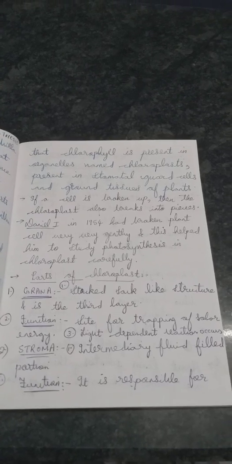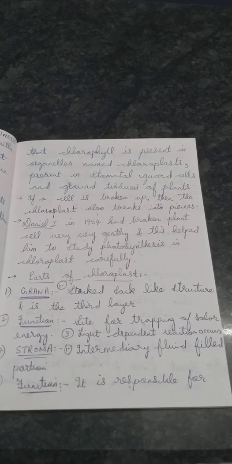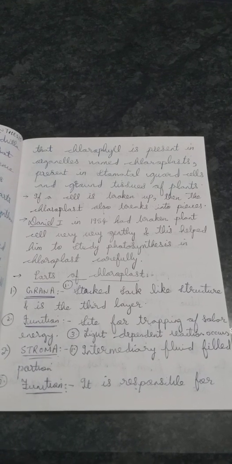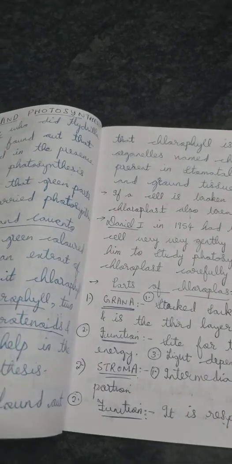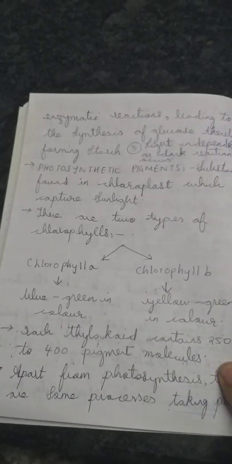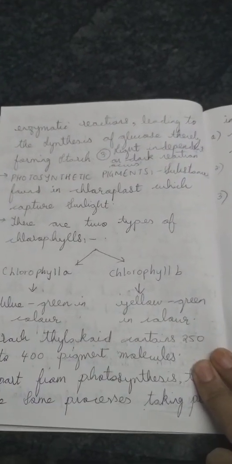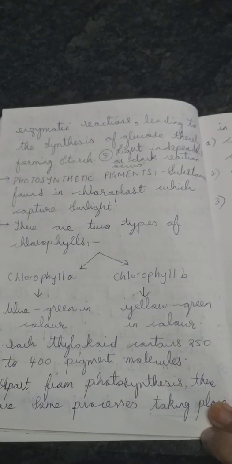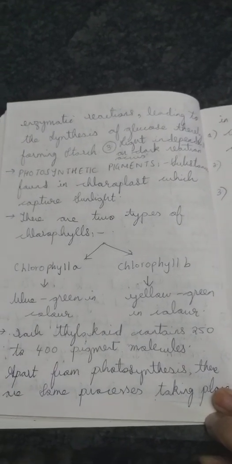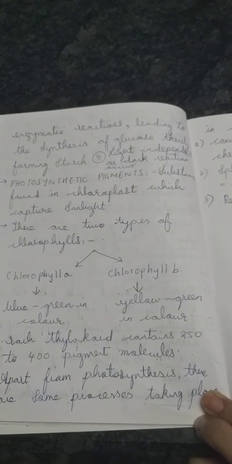Now, what is stroma? Stroma is an intermediary fluid-filled portion, that is, the middle portion of the chloroplast. Its function is that it is responsible for the enzymatic reactions leading to the synthesis of glucose, thereby forming starch. That is, it helps the plant to form starch by the synthesizing reactions of glucose, right? We know glucose is formed in photosynthesis, and in the stroma, the light independent reaction, also called the dark reaction, occurs. We'll discuss the light independent reaction and light dependent reaction in detail in the next session.